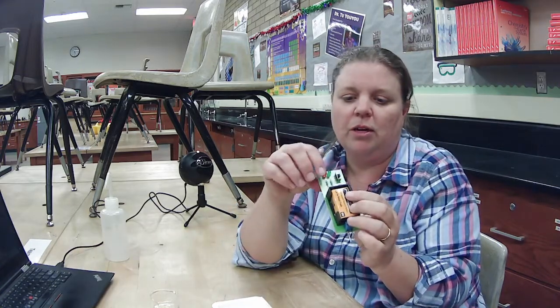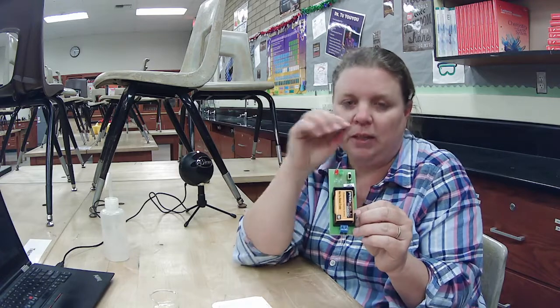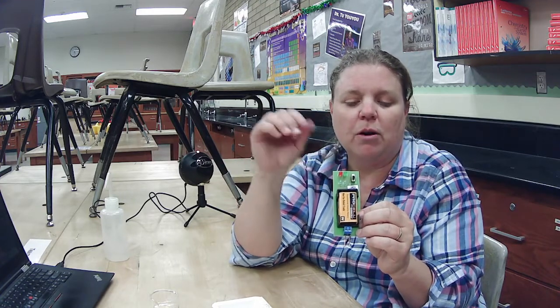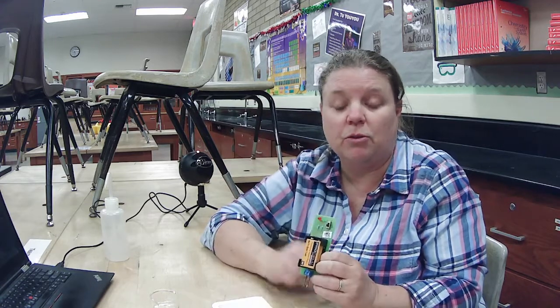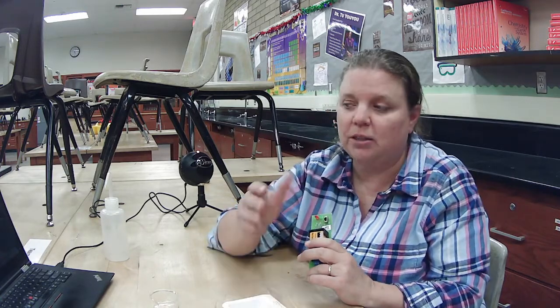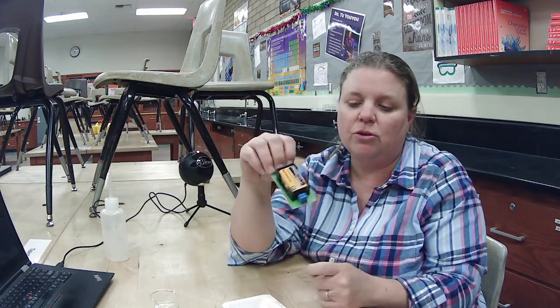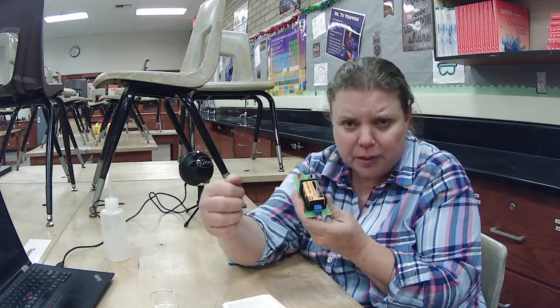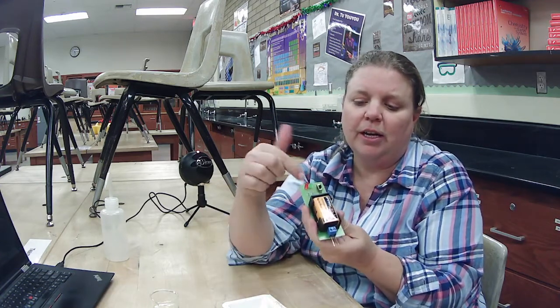This is what we like to call a conductivity tester. When we turn it on and put it in something, this red light will light up. It'll either be very bright for high conductivity, or really dim for low conductivity. If it doesn't light up at all, it has no conductivity. First we're going to test sugar and salt as a solid. Notice it has a battery, and then it has these two prongs. When it conducts electricity, the prongs close the circuit and light up our light.